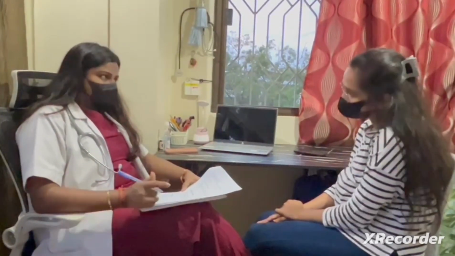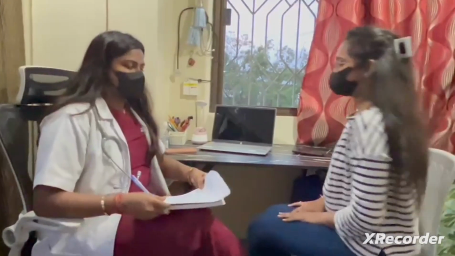Okay, ma'am? For vaccination, safe and important vaccines during pregnancy include, first of all, the Tdap vaccine, recommended in every pregnancy at 27 to 36 weeks. The influenza vaccine at any stage of pregnancy, and the COVID-19 vaccine as recommended by health authorities. Avoid live vaccines like MMR and varicella during pregnancy.